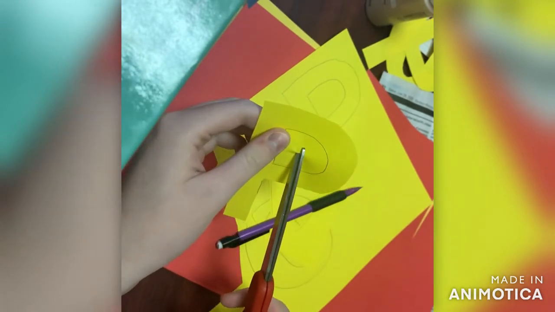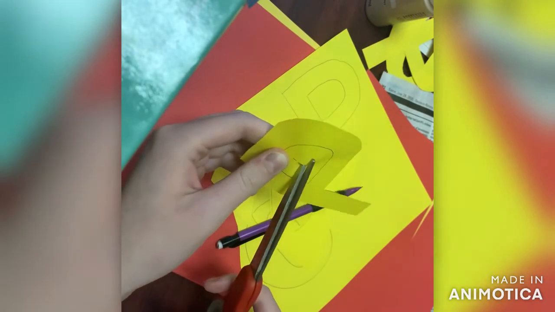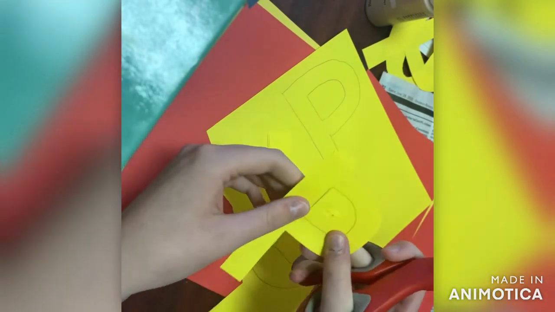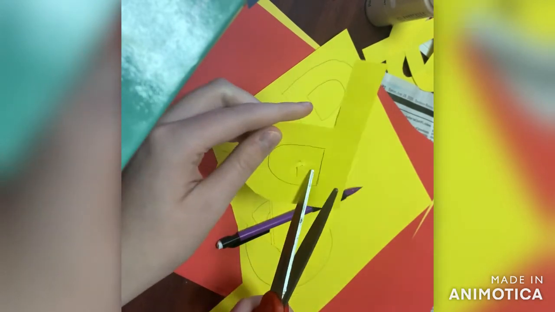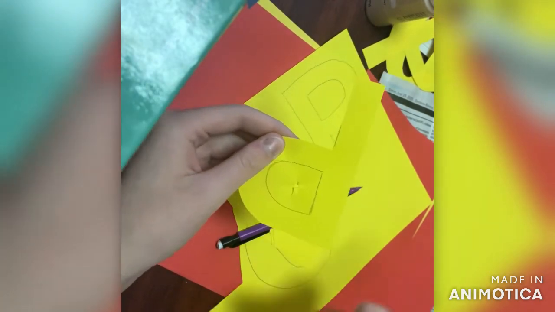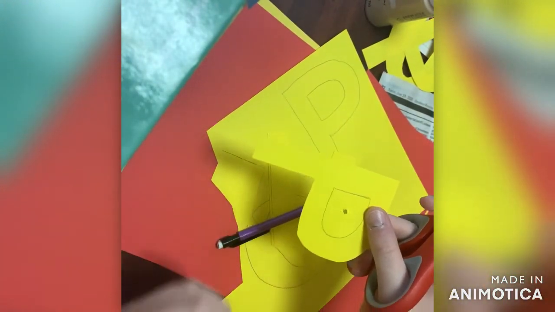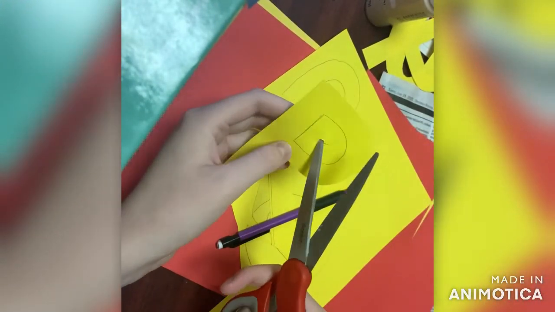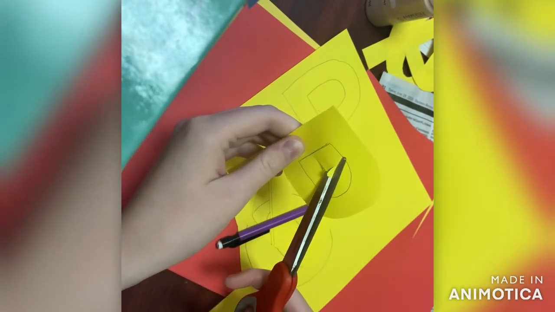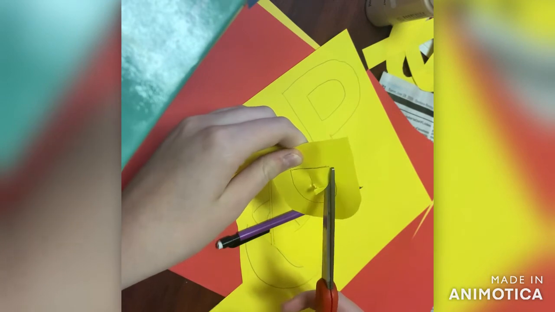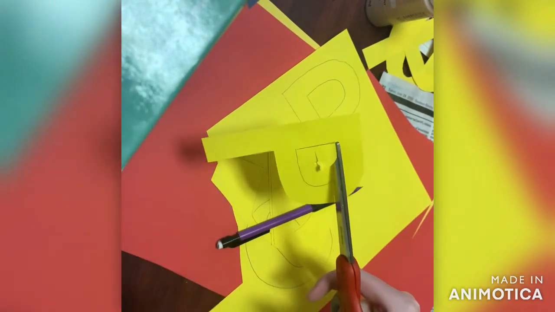You're gonna cut one line at the top, a line on both sides, and then one at the bottom, almost like a letter T right here. Doing this will allow you to fully get your scissors in the center and be able to cut all the way around. That way your letter is fully cut out.